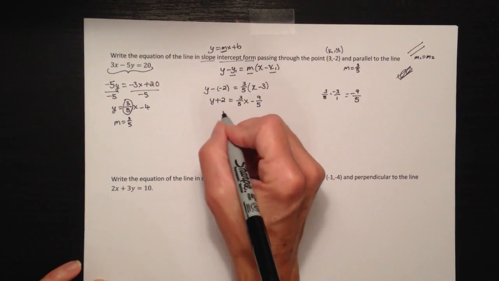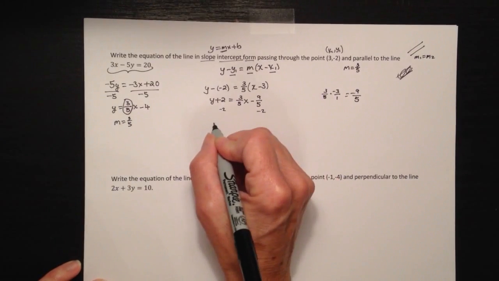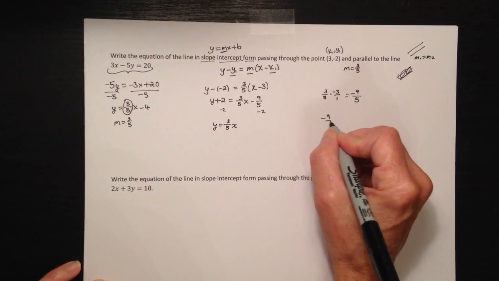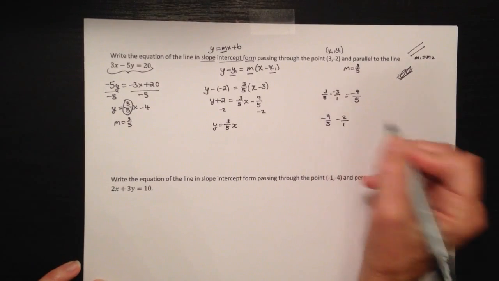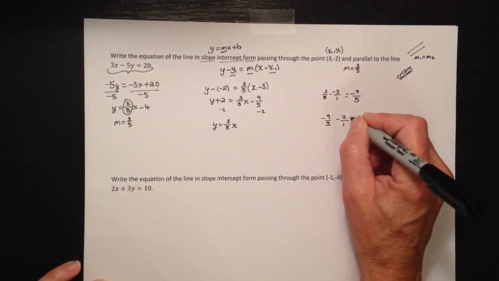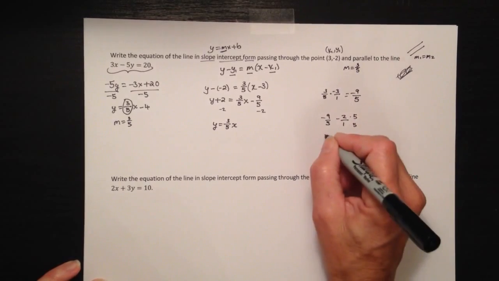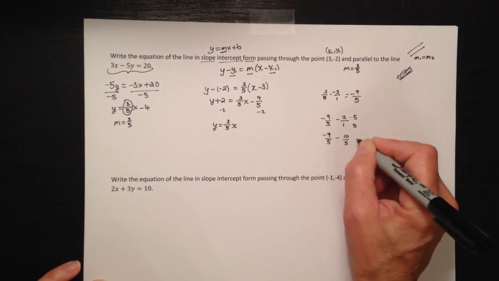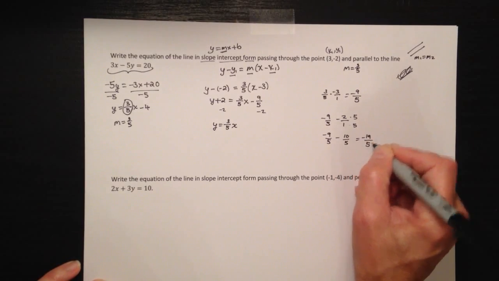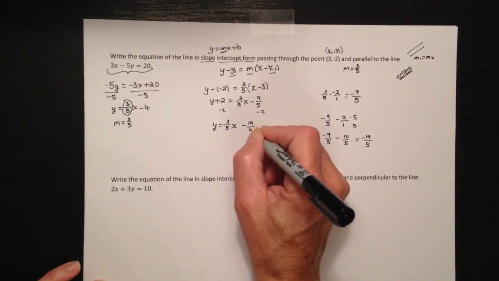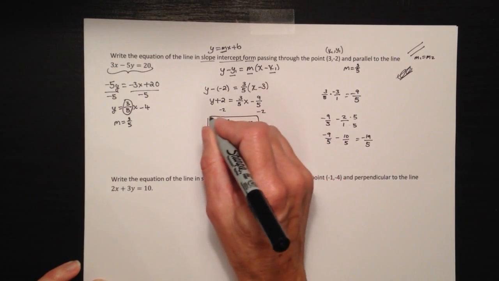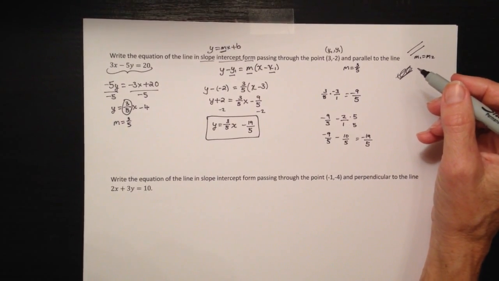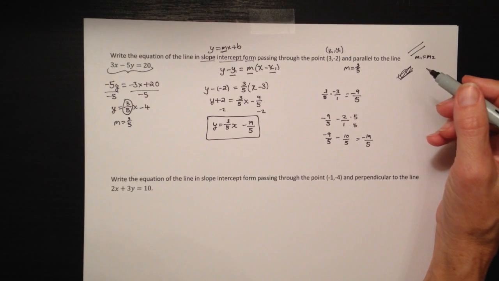The last thing I have to do is subtract 2 from both sides. So I get y is equal to 3/5 x, and then I have negative 9 over 5 minus 2 over 1. I need a common denominator, so I'm going to multiply the numerator and the denominator by 5. Negative 9/5 minus 10/5 gives me negative 19 over 5. So y equals 3/5 x minus 19/5, and this is the equation of the line passing through the point 3, negative 2, and parallel to the line 3x minus 5y equals 20 in slope-intercept form.